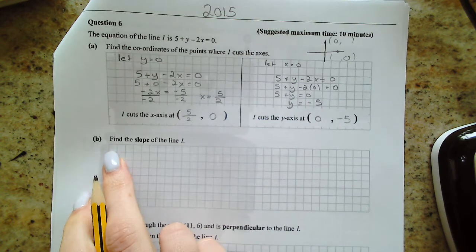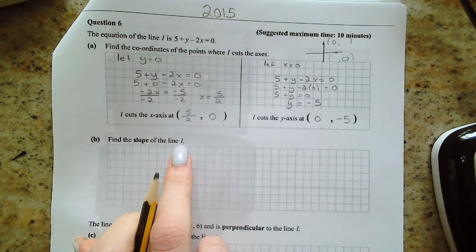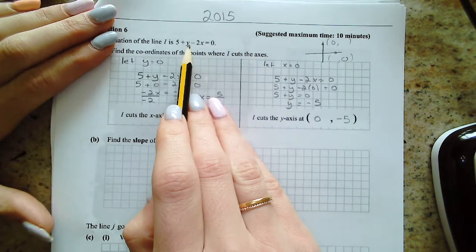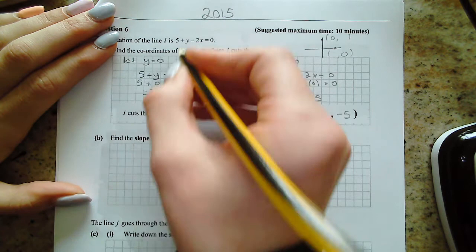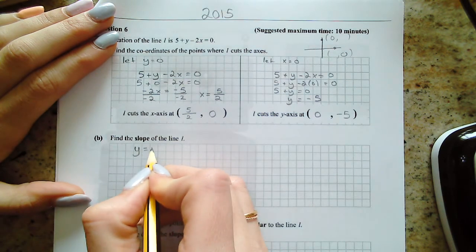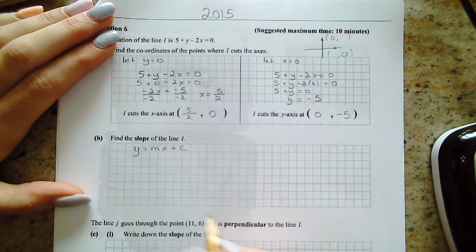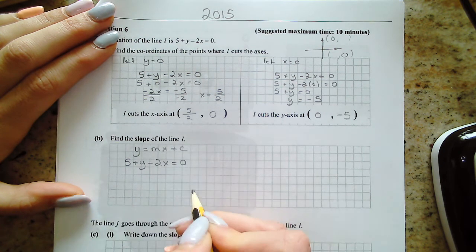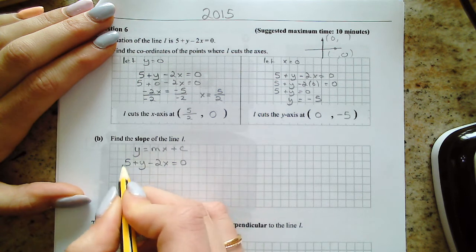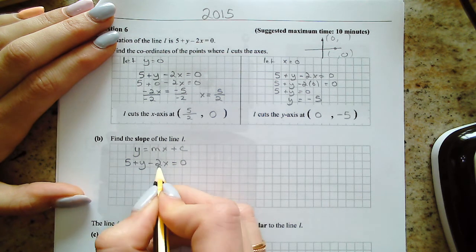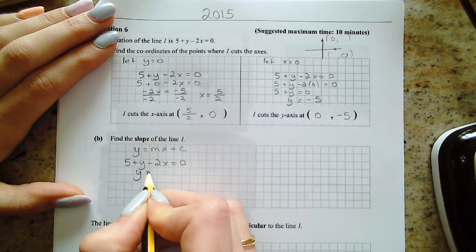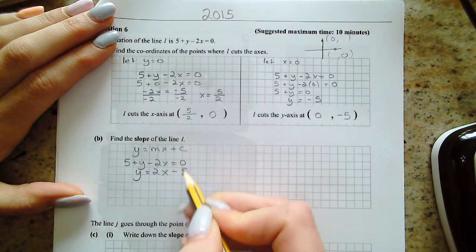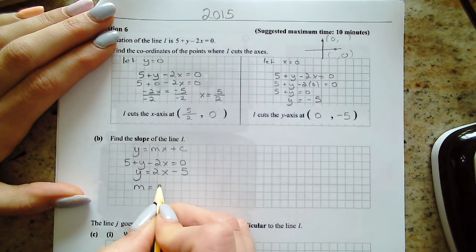Now, next one, B. Find the slope of the line L. So the slope of this line, now there's two ways we can do this. I'm actually going to show you both. One is that we put it in the form y equals mx plus c. So we have the line 5 plus y minus 2x equals 0. So I want it to look like this. So I need to add a 2x on both sides and take away a 5. So it will be y equals 2x minus 5. Alright, so they look pretty similar. So the slope in this case would be 2.